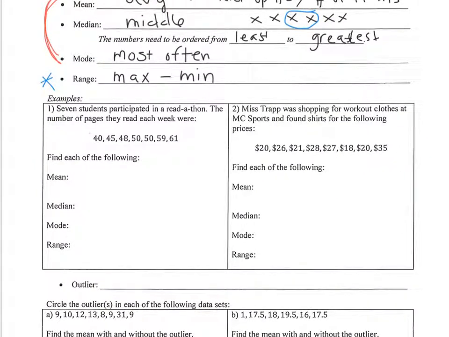So 7 students participated in a readathon. The number of pages they read each week were here. Find each of the following: the mean, median, mode, and range. So for the mean, I'm going to add up all of these numbers, and I'm going to divide by how many numbers there are. 1, 2, 3, 4, 5, 6, 7. So I'm going to divide by 7. I'm going to do that right now on my calculator.